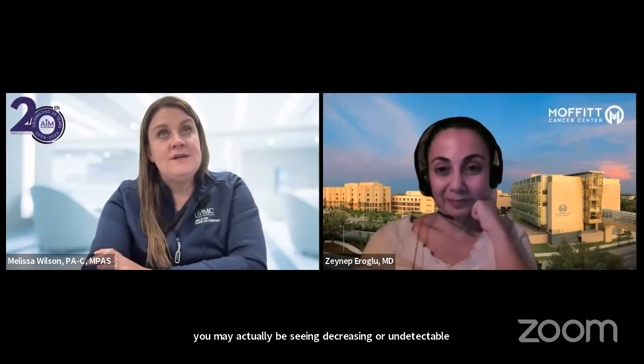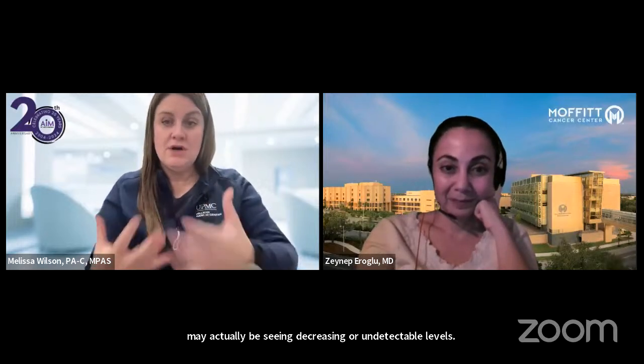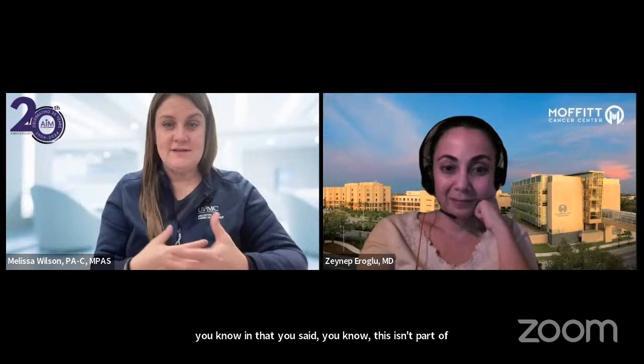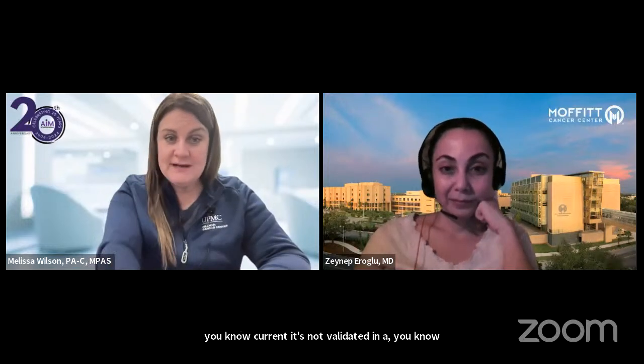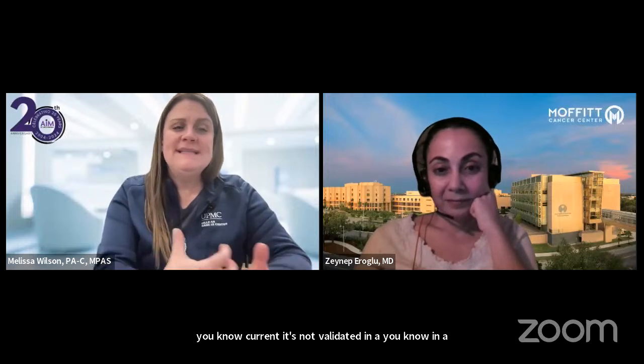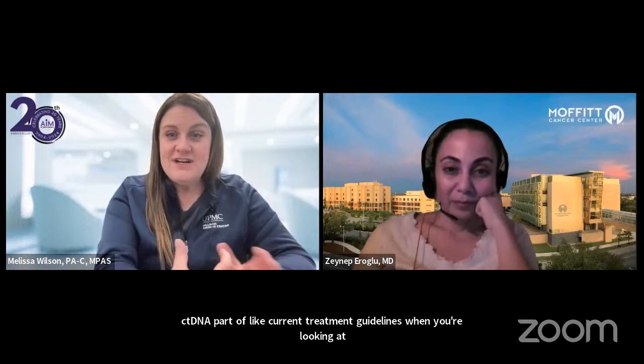So I guess you touched on this, in that you said this isn't part of our current, it's not validated in a clinical trial setting prospectively. Is ctDNA part of current treatment guidelines when you're looking at insurance verification and things like that?